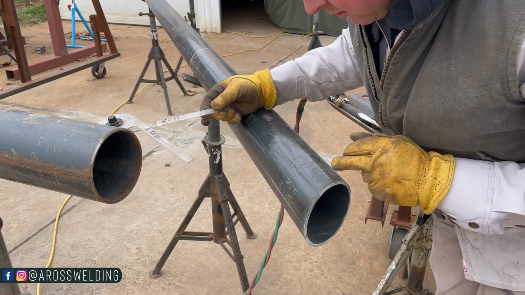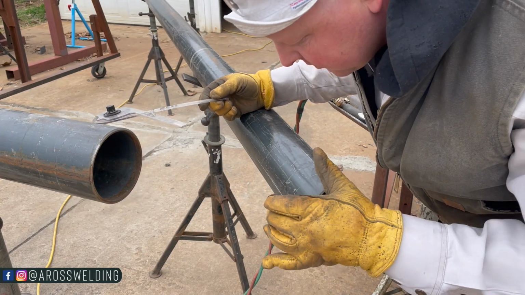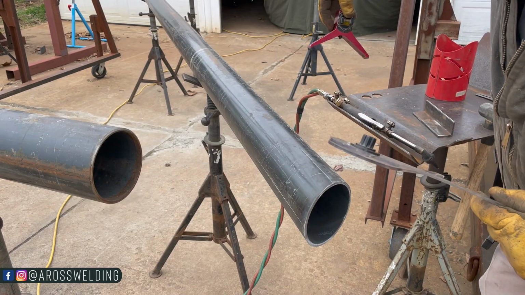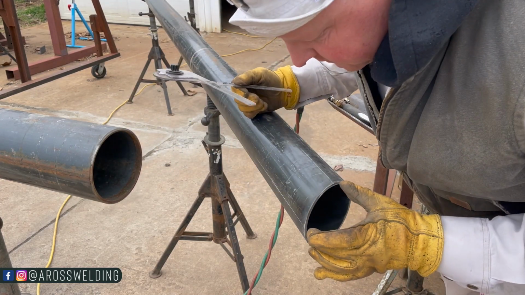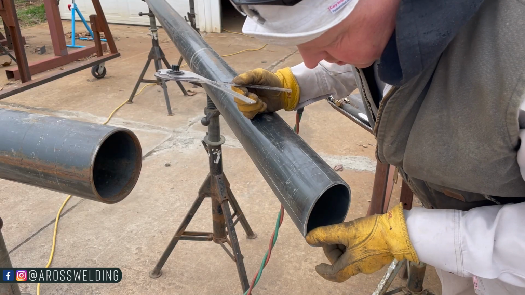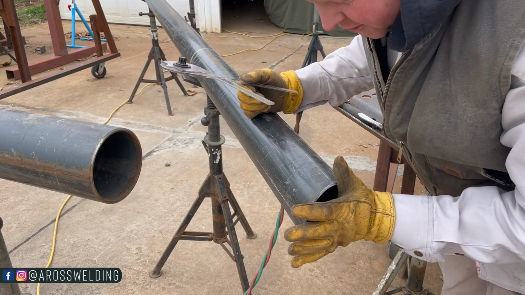So I went ahead and quartered my pipe. In other words, I used this center finder and found each quarter. That way I could visualize my quarters. That just helps me keep everything straight.